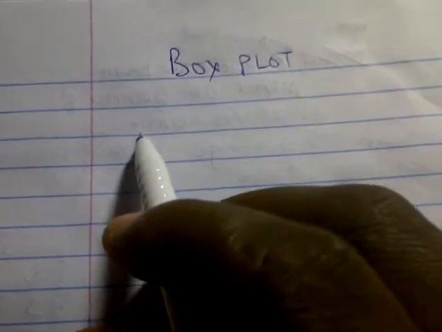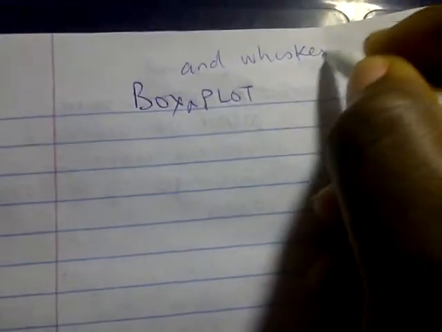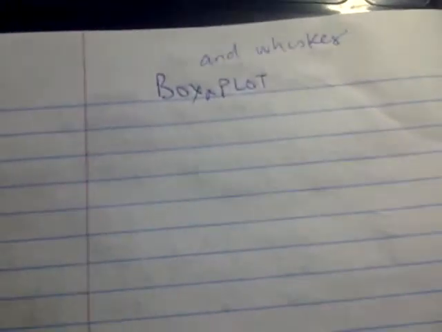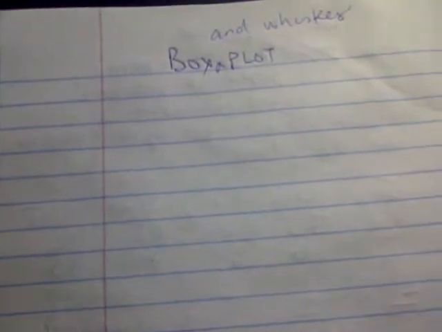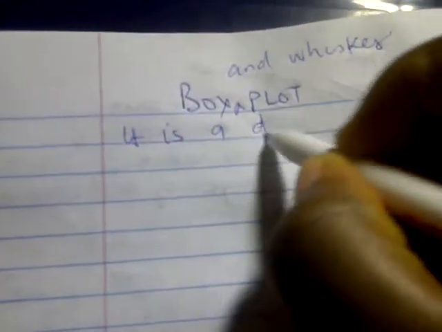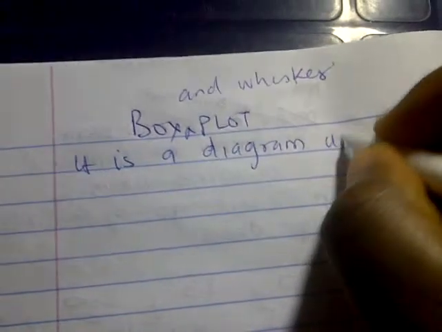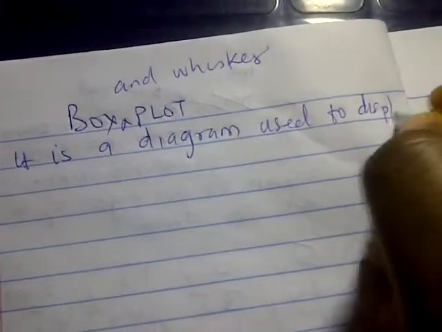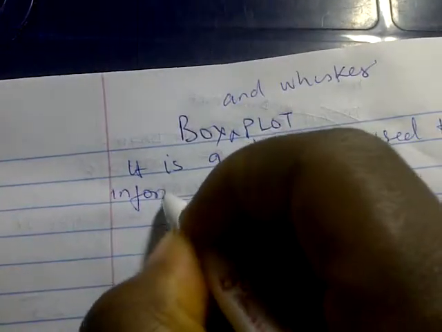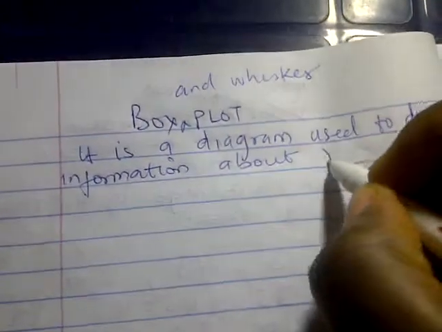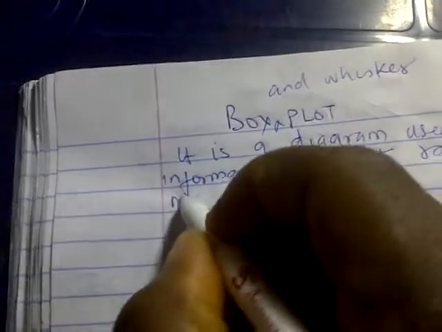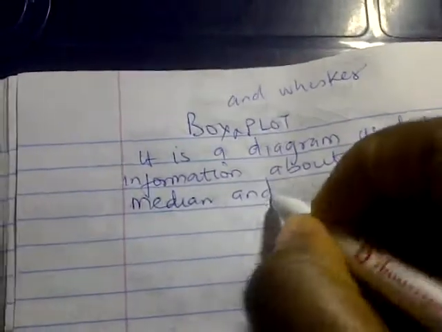Now, what is box? Okay, it's actually called box and whisker plot. Okay, now what is actually this box and whisker plot? It's just a diagram that is used to display information, okay, about range, median, and quartiles. Okay, so it is a diagram used to display information about range, median, and quartiles.